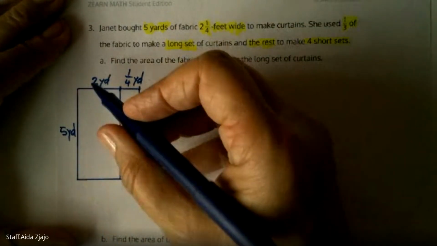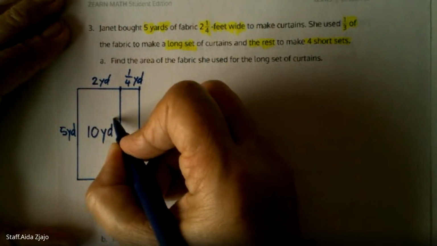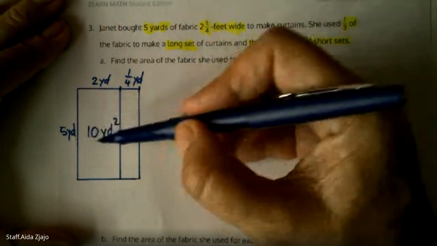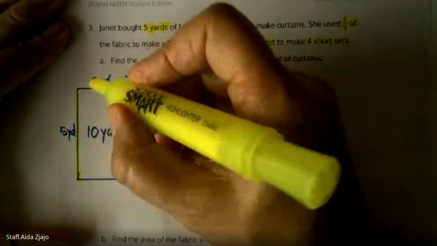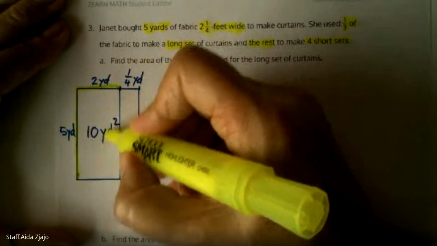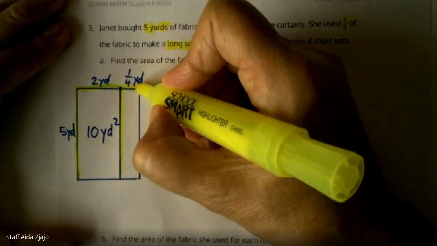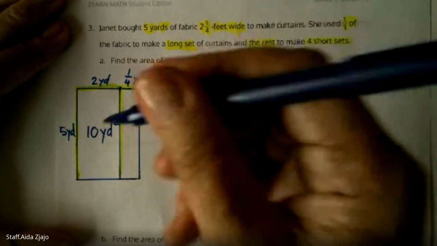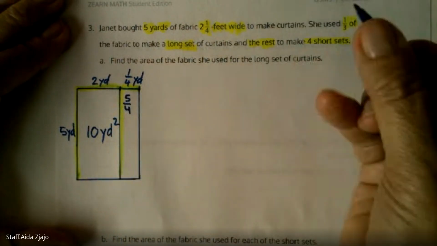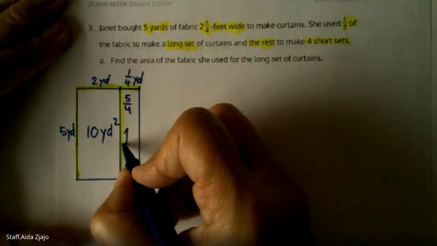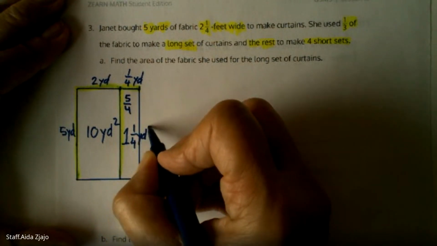So 5 times 2 is 10 square yards, and that is area. Then 5 times 1/4 is 5/4 yard, and 5/4 is 1 whole and 1/4 square yard.